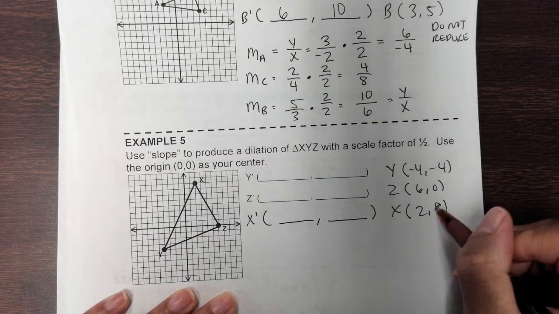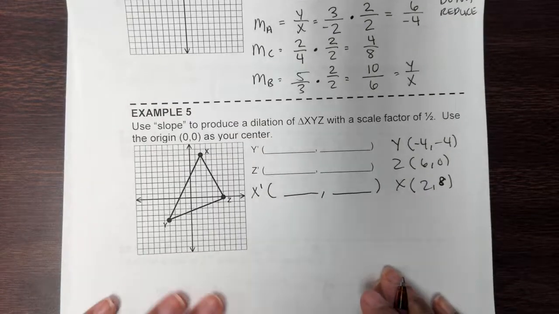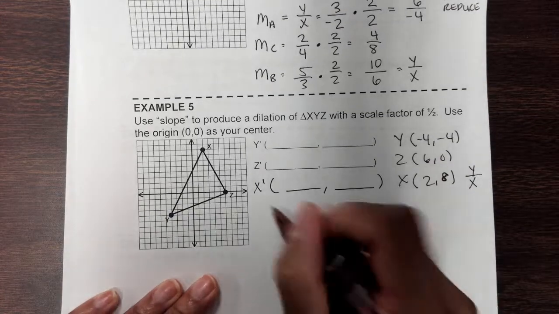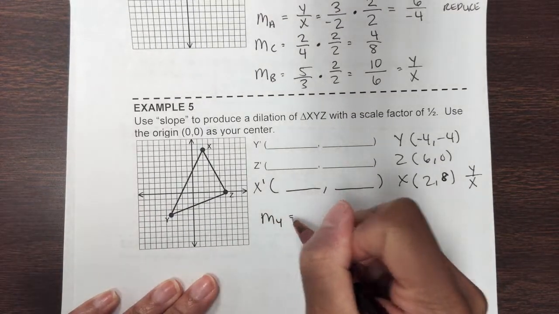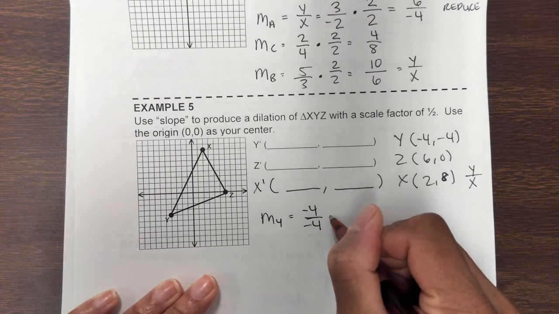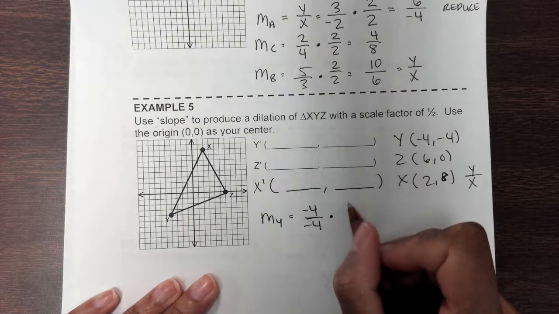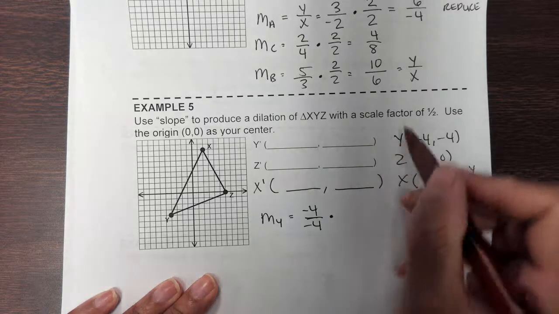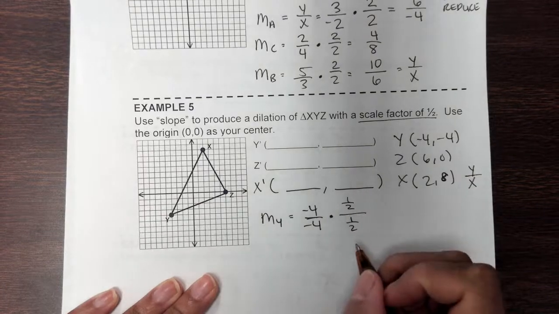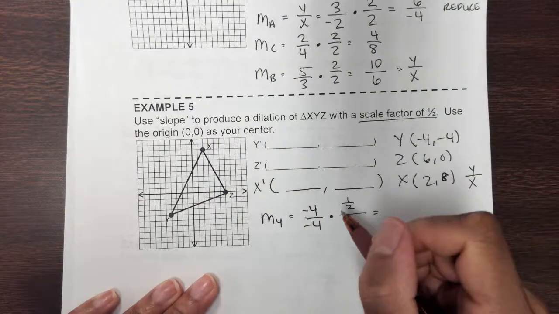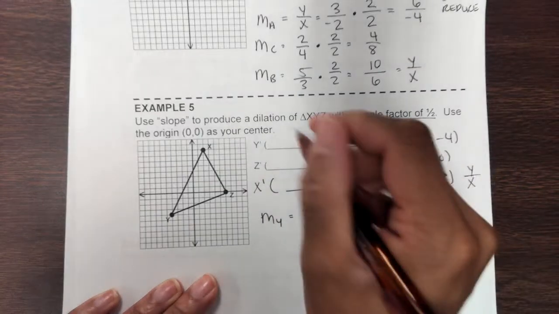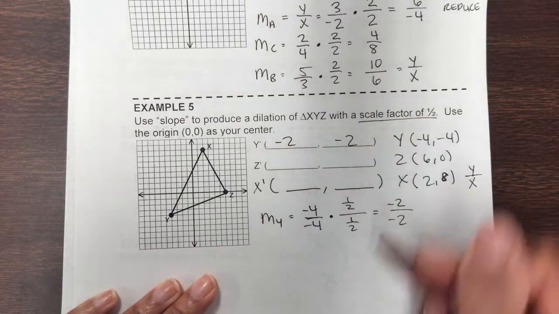Okay? So now it's saying I have to multiply by a factor of 1/2. So remember, I still have y over x. Don't forget that, y over x. That's why we use slope. So for y I have negative 4 over negative 4, and I'm multiplying it by a scale factor of 1/2. So I'm not going to do 1 over 2. I'm multiplying by a scale factor of 1/2, so both have to be by 1/2. Okay, so this is where it makes more sense to have it this way. So when I have half of negative 4, I have negative 2 over negative 2, and again, it's y over x. So the new point for y prime is negative 2, negative 2.